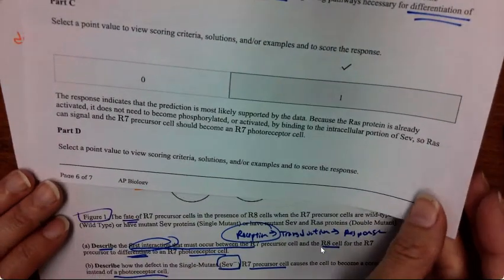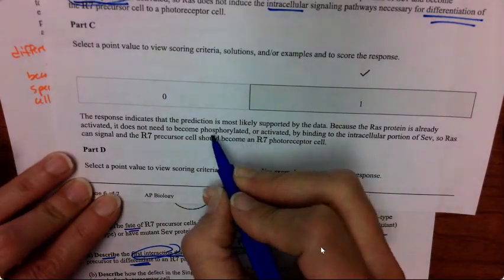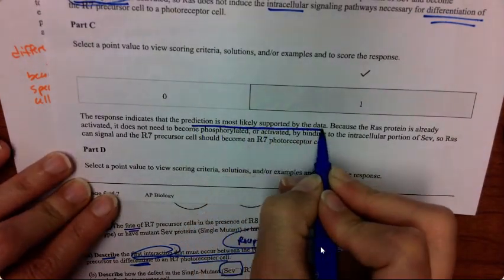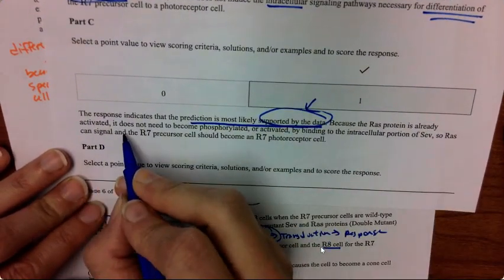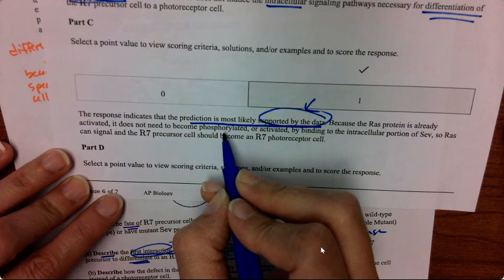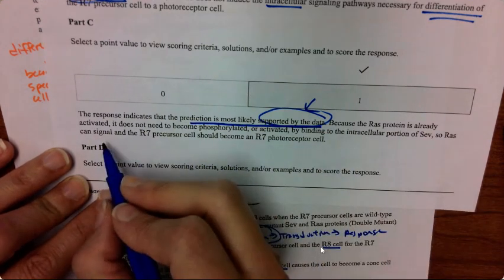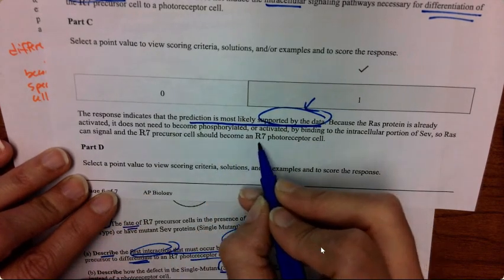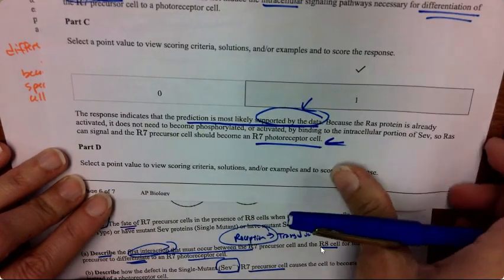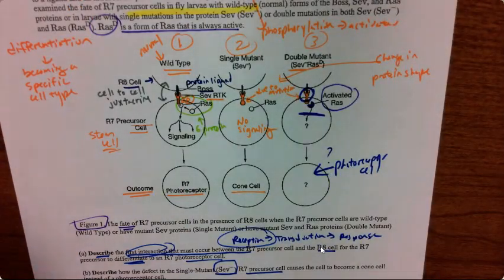The answer key says that the response indicates that the prediction is most likely supported by the data. Ooh, I should have said supported by the data. Because the RAS protein is already activated, it does not need to become phosphorylated or activated by binding to the intracellular portion of SEV. So RAS can signal, and the R7 precursor cell should become an R7 photoreceptor cell. Okay, basically what I said. But again, the supporting by the data, that's a good point there. Okay, let's look at part D here.